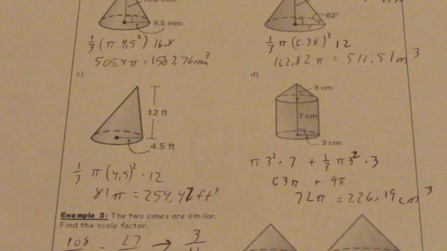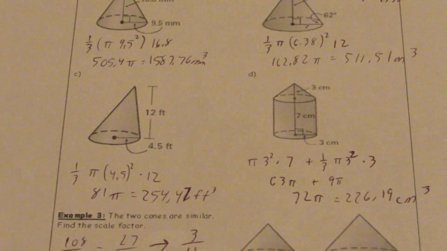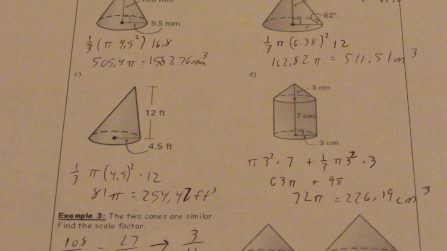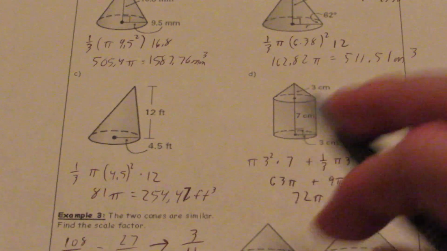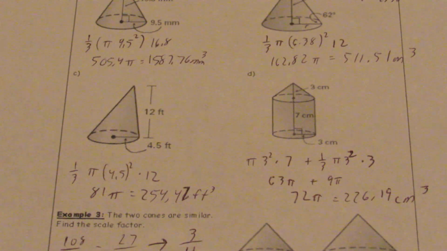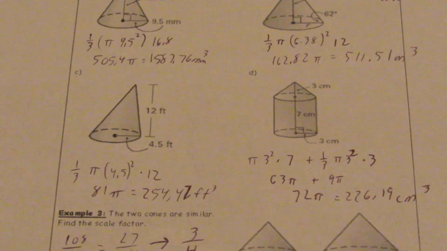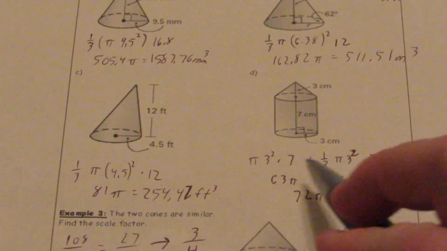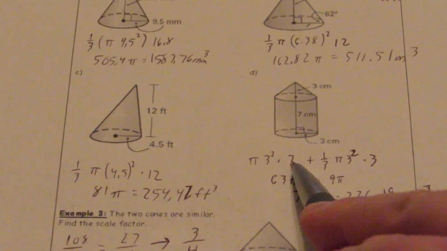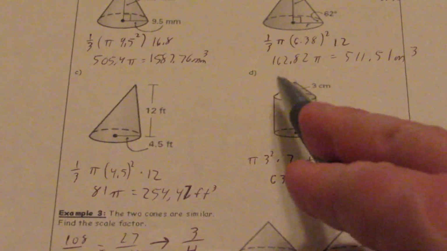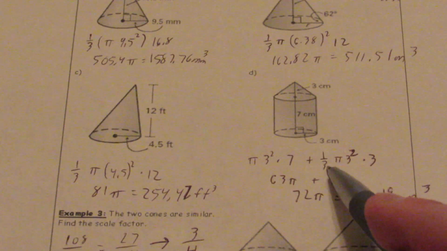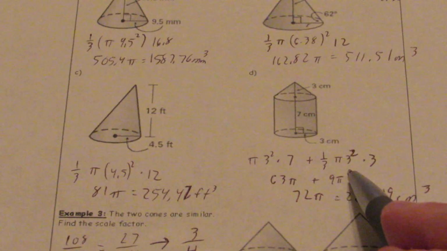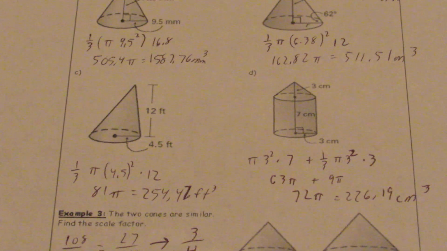D is a composite shape. We have a cylinder and we have a cone on top of it. So I need to find the volume of both of those. The cylinder is area of the base times the height. My base is a circle, so pi r squared times the 7, that is the height. I'm then going to add that to the cone that's up top, which is 1/3 area of the circle times the height. So pi 3 squared times 3.